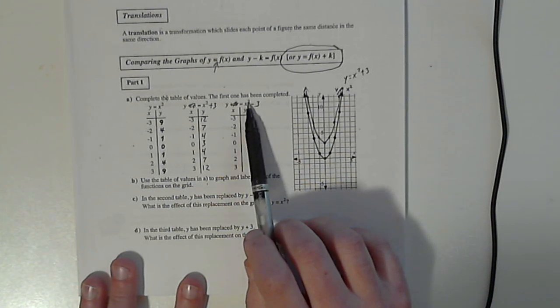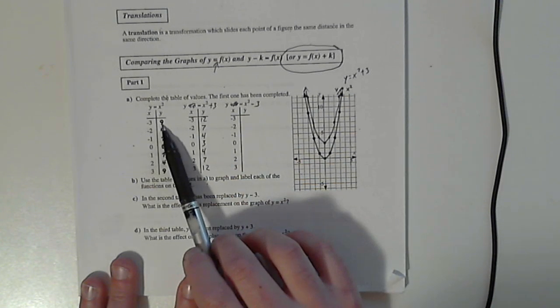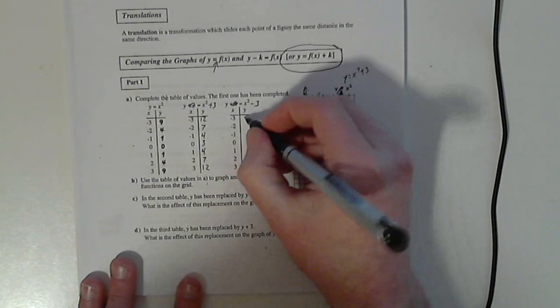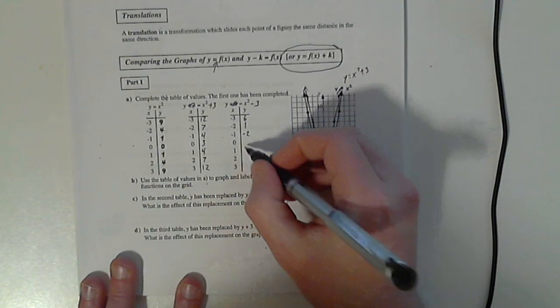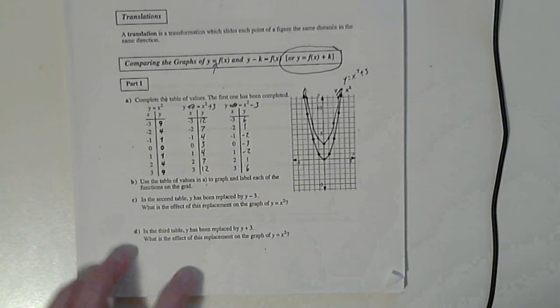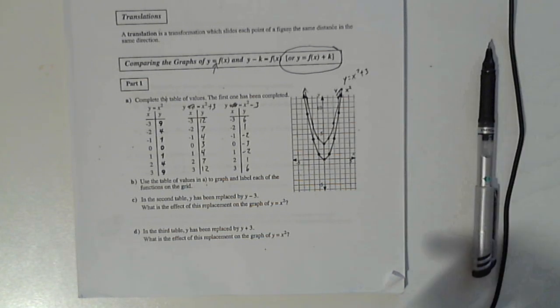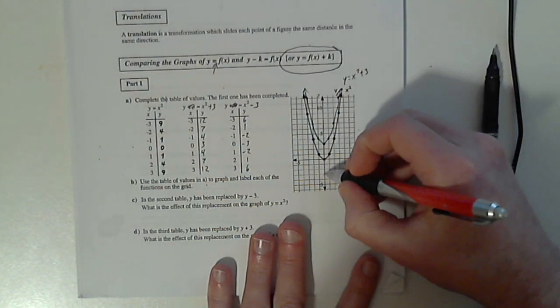Negative 3 squared is positive 9. But this time we're subtracting 3 from the answer we got here. So this is going to go down to 6. This is going to go down to 1. It's going to go down to negative 2, negative 3, negative 2, 1, 6. Just taking away 3. Graphing that one, it should be 1, 2, 3 down.